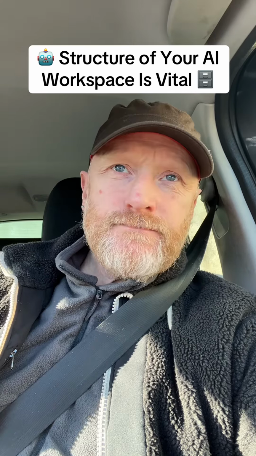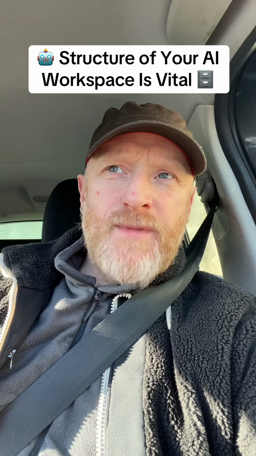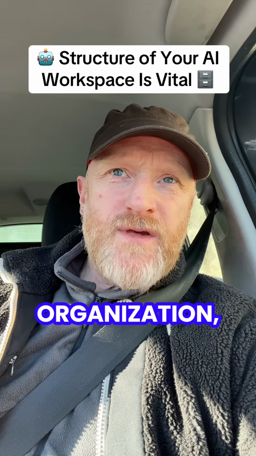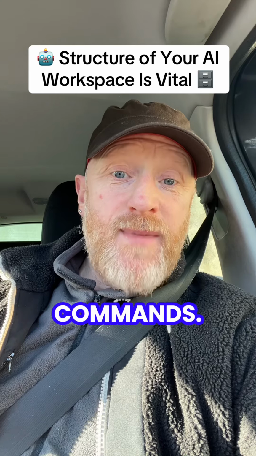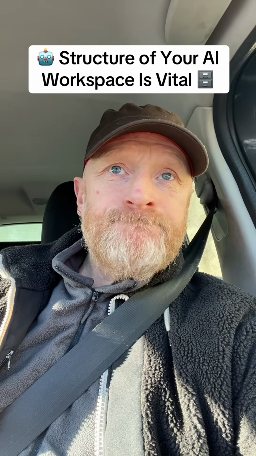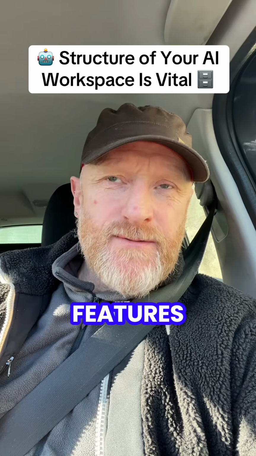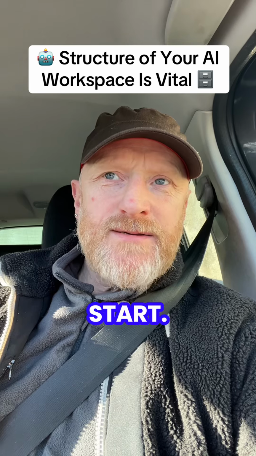And I call this structure the AI Business OS. And you can get access to it. The full file structure, the full organization, all the skills and the agents and the commands, and what else have I got for you in there? The project management features and the memory features built in from the start.